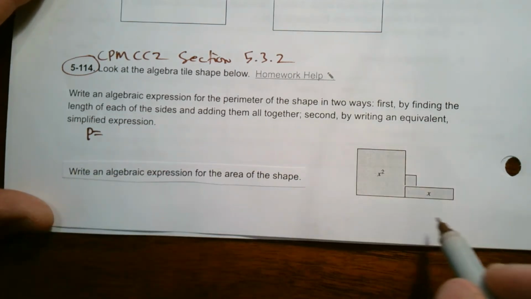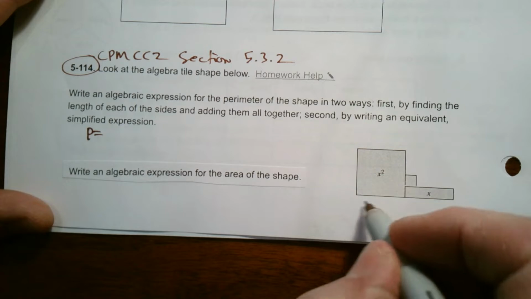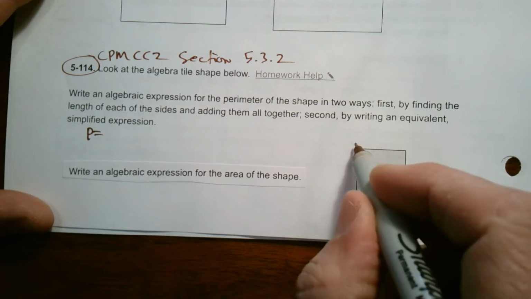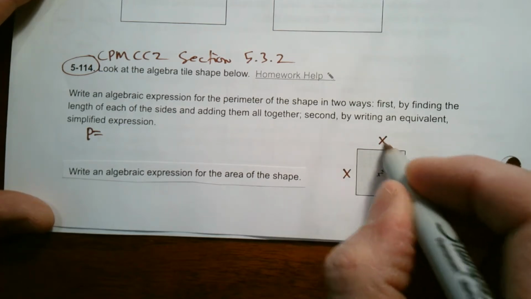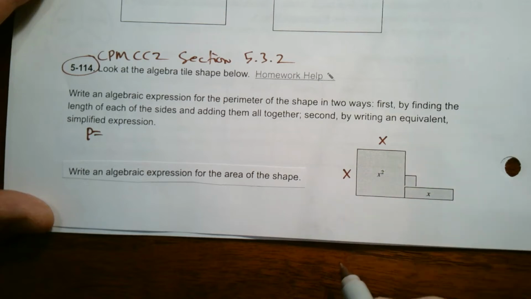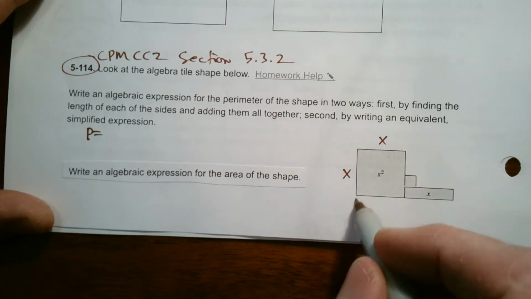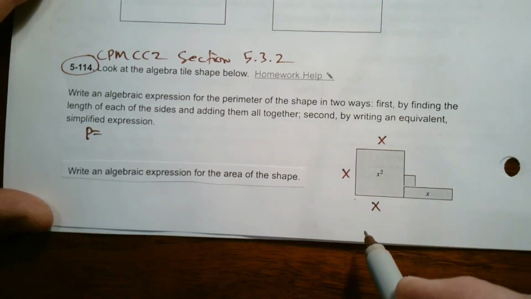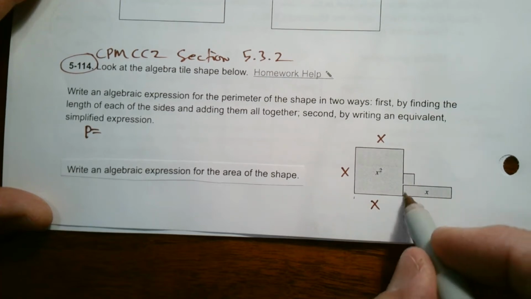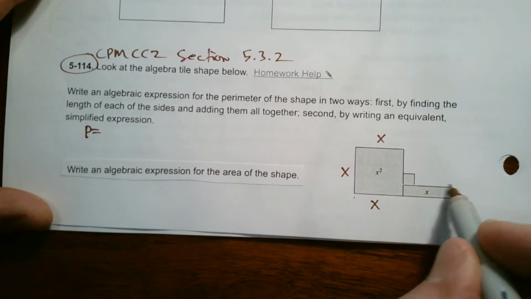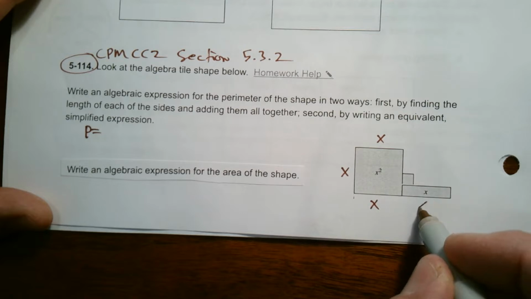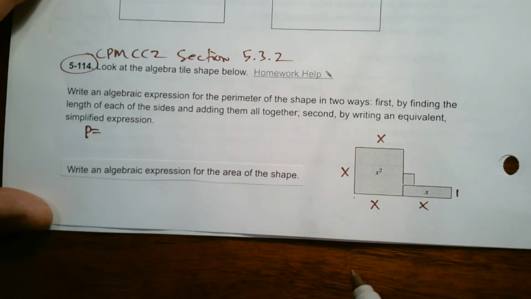So we first have to label our sides here. Remember, if this is an x squared tile, that means its dimensions are x by x. X times x is x squared. So that length is x, that length is x, this length is x, right? And then this tile here is an x tile, so that means its dimensions are x by 1.